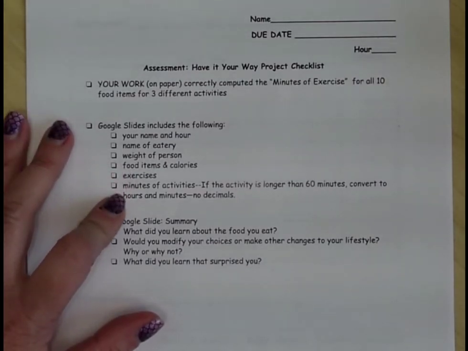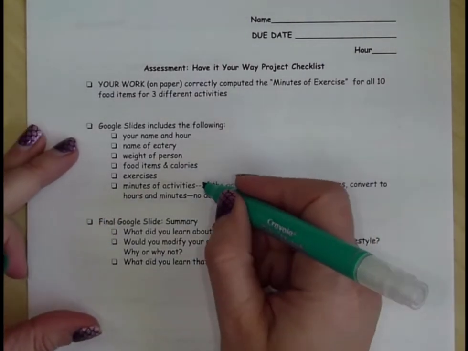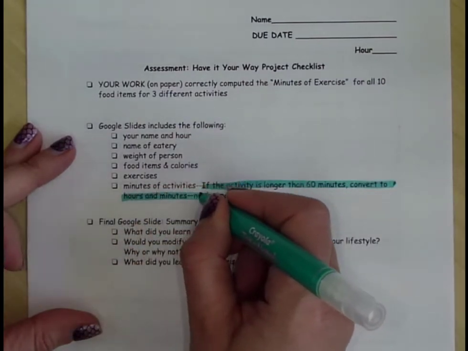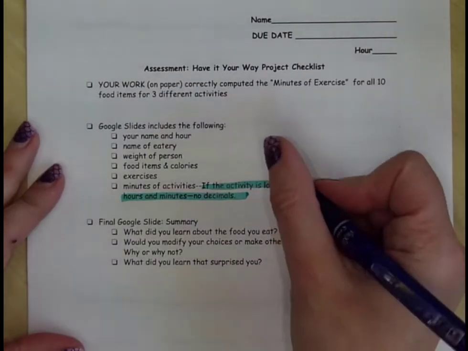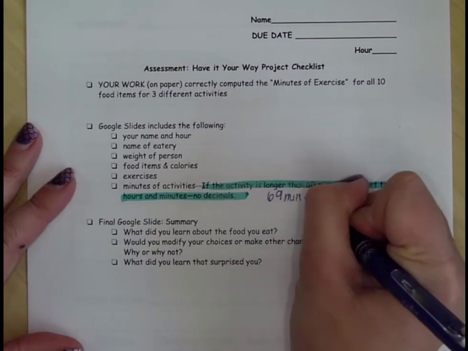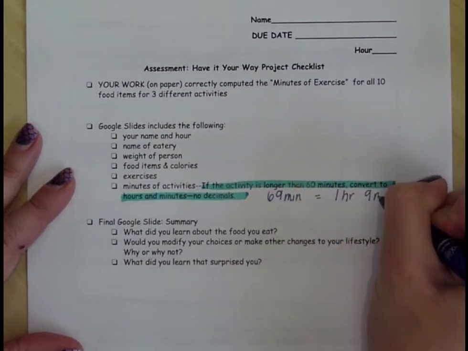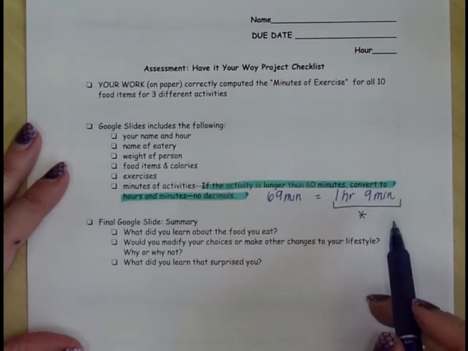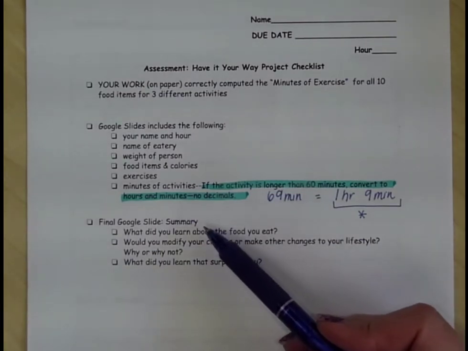minute of activity. Now, this is really important, so I need you to highlight this. If the activity is longer than 60 minutes, convert it to hours and minutes, no decimals. For example, if an activity is 69 minutes, you're going to turn that into 1 hour and 9 minutes. Okay, so you should have it listed as this. Then you're going to have a final slide.